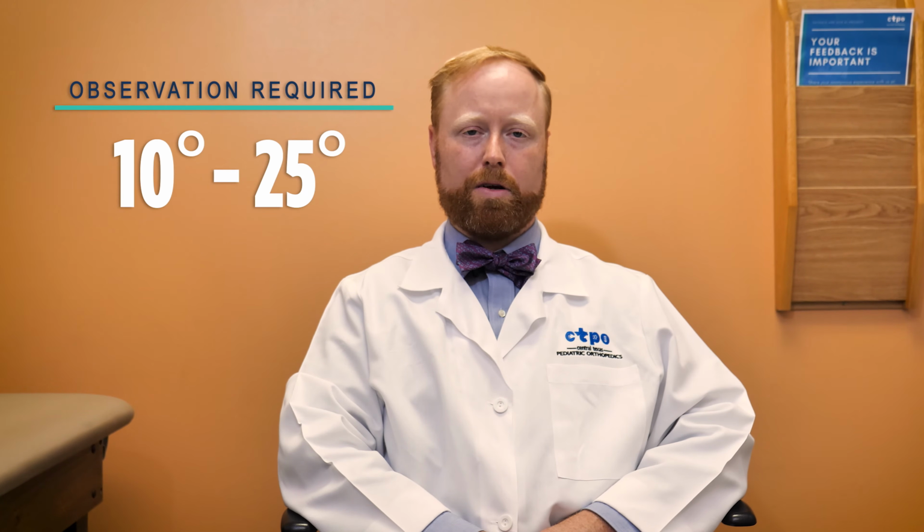The second factor that goes into treatment is the size or magnitude of the curvature. For curves that are less than 10 degrees, no treatment or observation is required. These children do not have scoliosis and do not need to be followed by an orthopedic surgeon. For young children, it is still possible for them to develop a curve, and we suggest continued routine monitoring with your pediatrician.